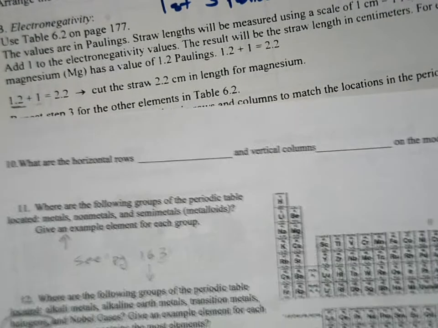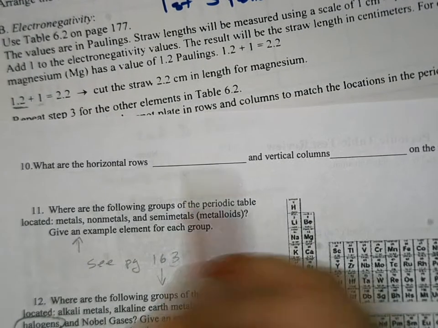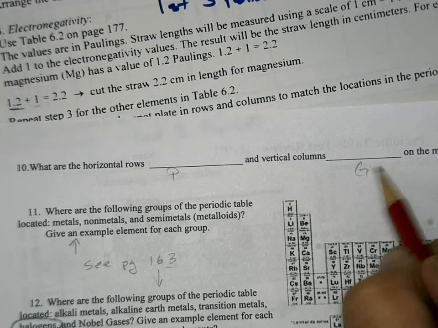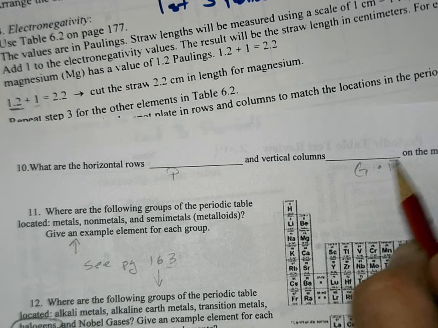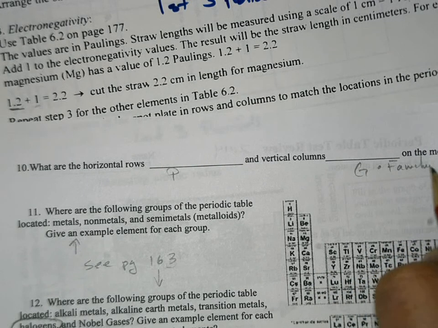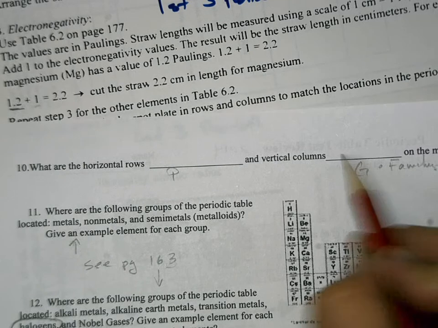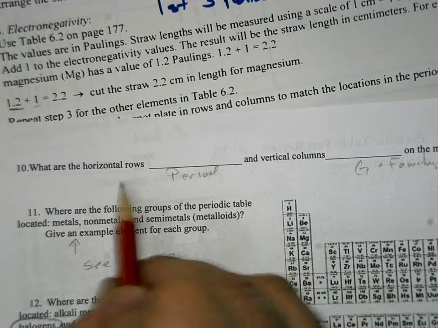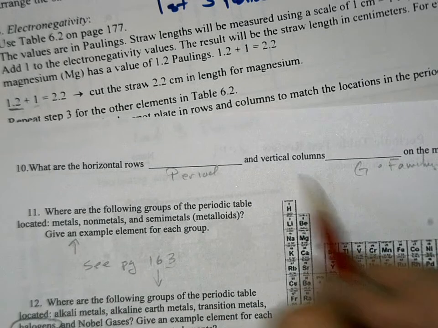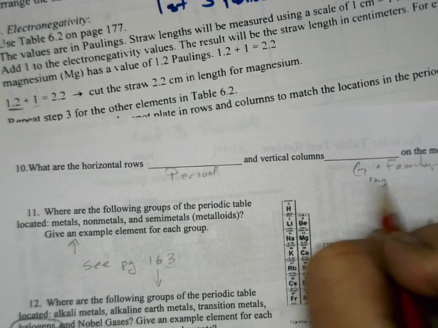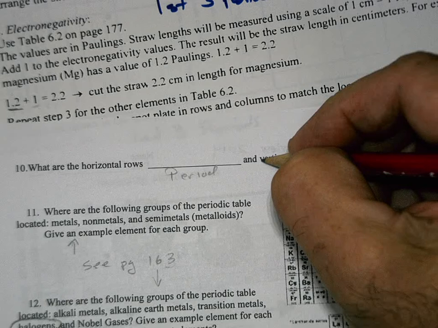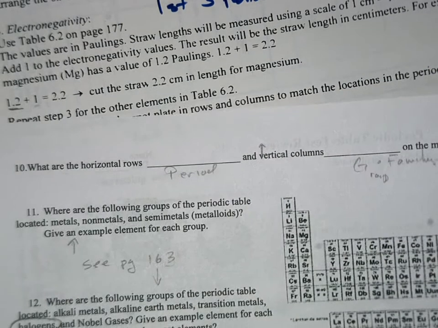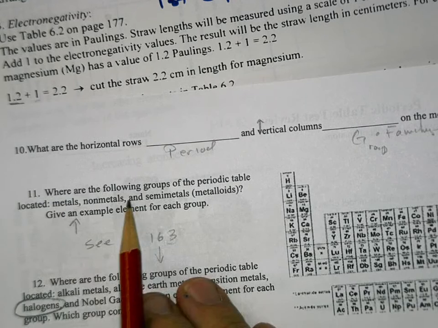Okay, what are the horizontal rows? They're periods. Vertical columns are groups, sometimes called families. Horizontal means like flat, like the horizon. Vertical means up and down. I always thought the V in vertical reminded me of an arrow pointing down and then up, so up and down.